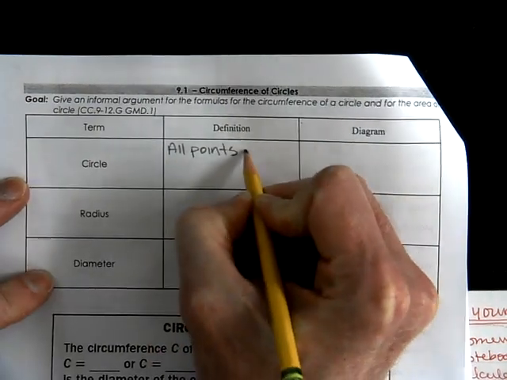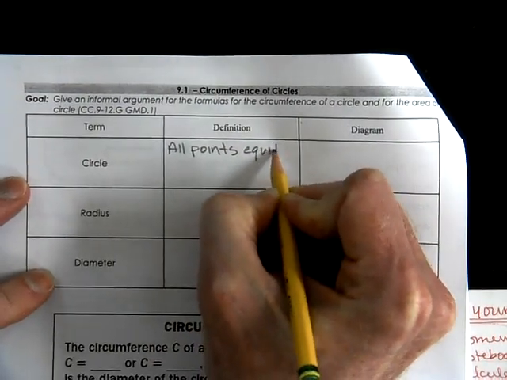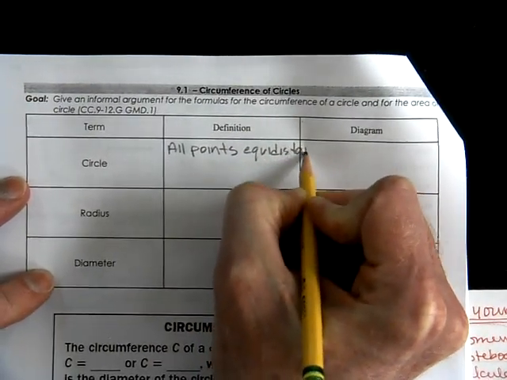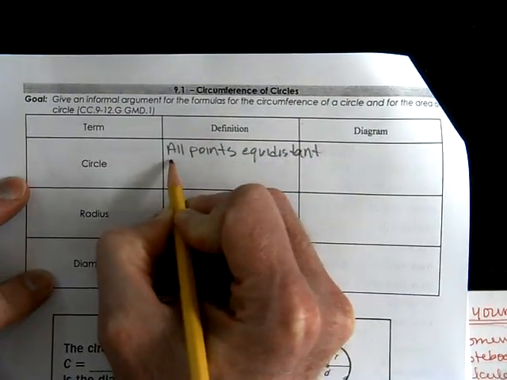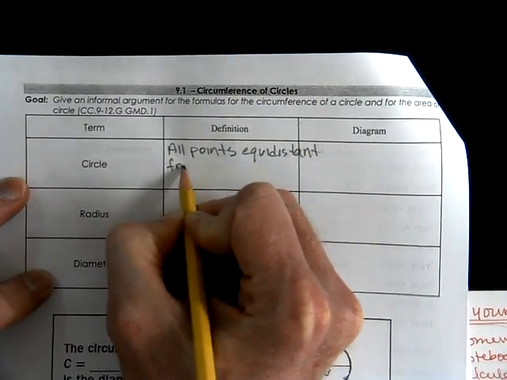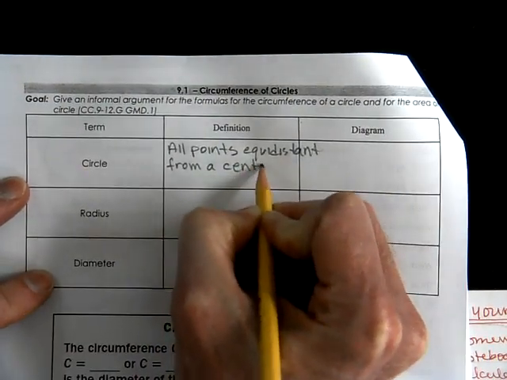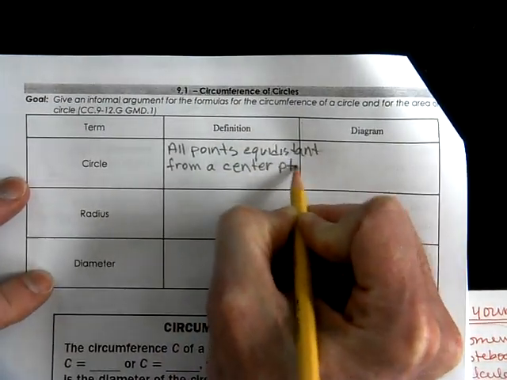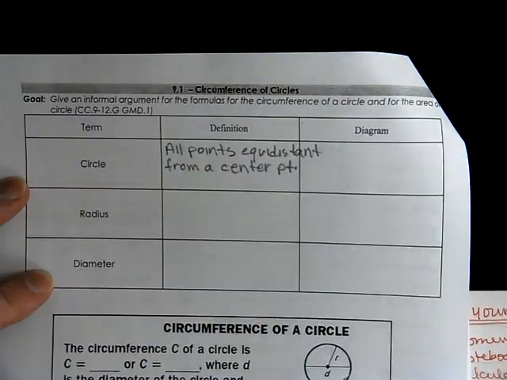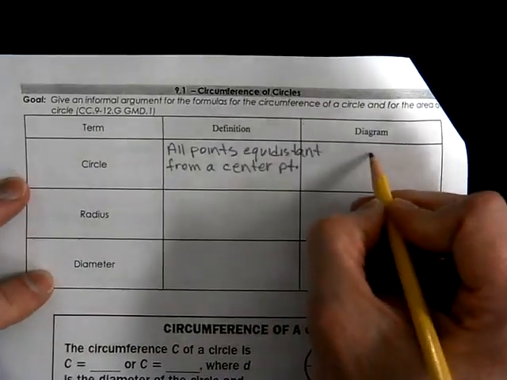A circle is all points equidistant from a center point.